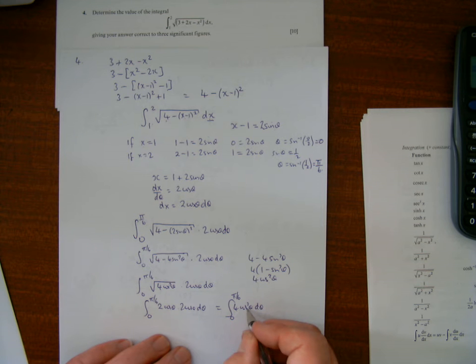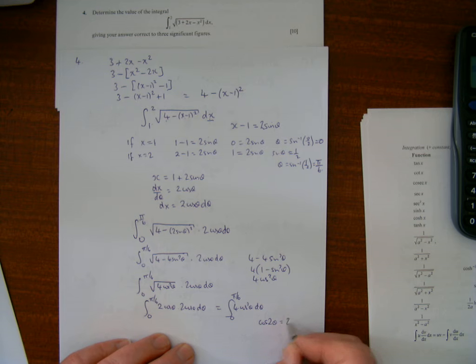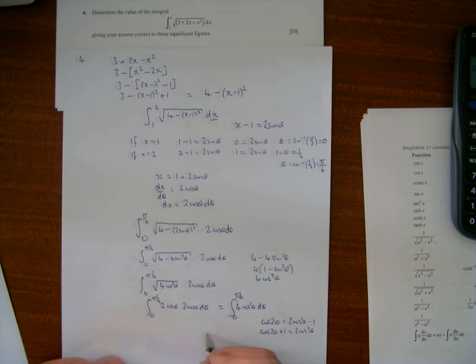So to integrate cos squared theta, cos 2 theta is 2 cos squared theta minus 1. So rearrange that: cos 2 theta plus 1 is 2 cos squared theta. So for the integral of 4 cos squared theta, that will be 2 lots of cos 2 theta plus 1, which is twice.